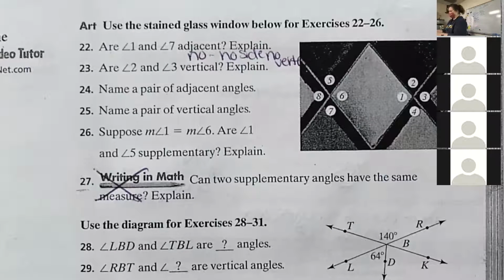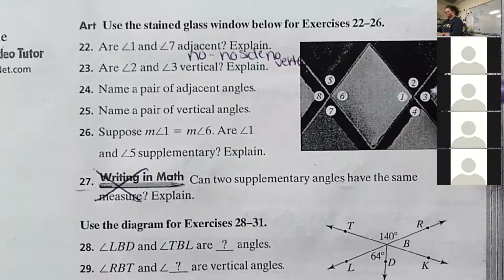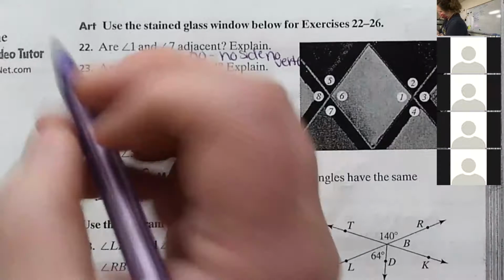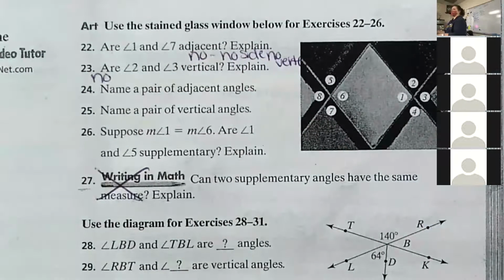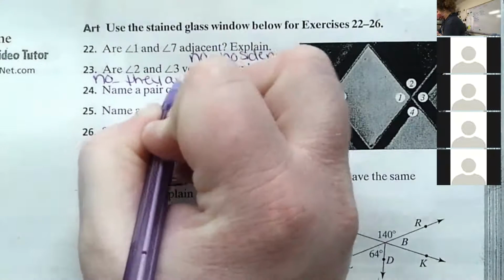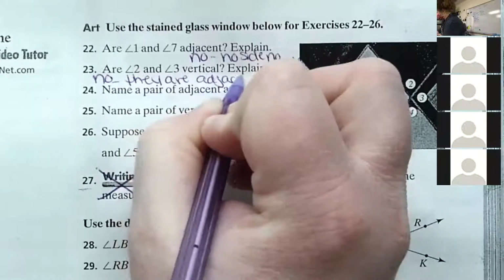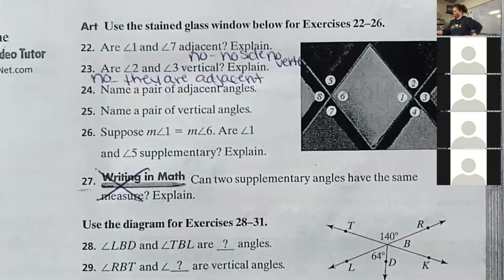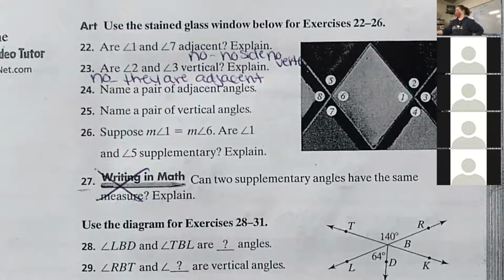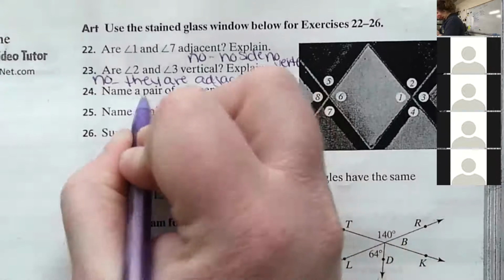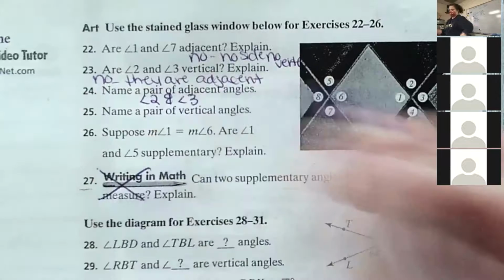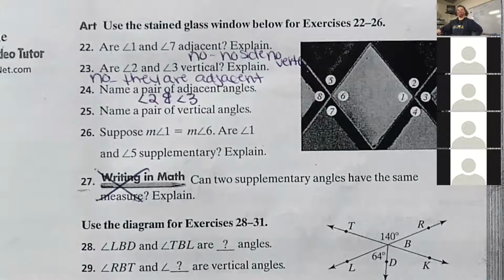Okay. Are 2 and 3 vertical? No. What's your reasoning? What are 2 and 3? Adjacent. I'm gonna put they're adjacent. They share that fence and they share that vertex. Neighbors. Okay. Name a pair, so just one pair, don't go wild, of adjacent angles. 2 and 3, sure. Angle 2 and angle 3. Love it.